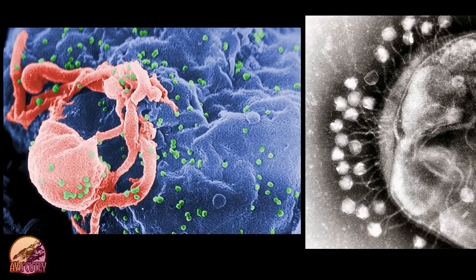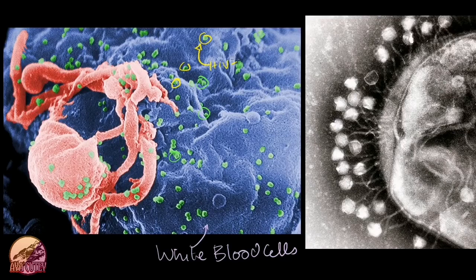These little green dots, and this was colored. I think the original picture was in black and white. These little green dots you see all over the surface. This big thing you see here is a white blood cell, part of the human immune system. And what you see emerging from the surface, essentially budding from the surface of this white blood cell, and this gives you a sense of scale too, these are HIV-1 viruses.